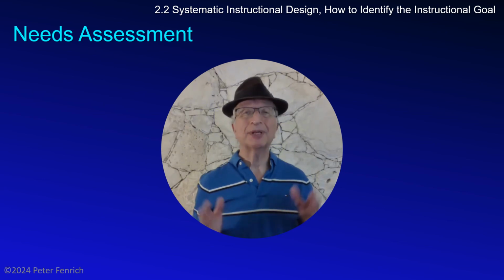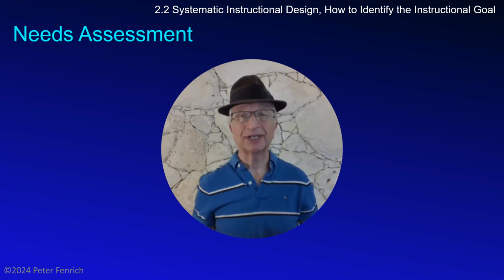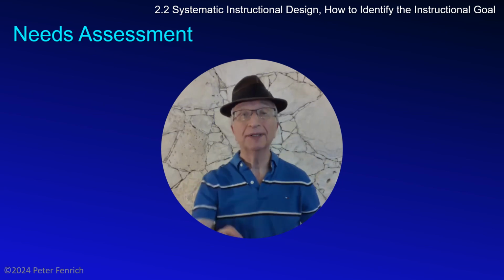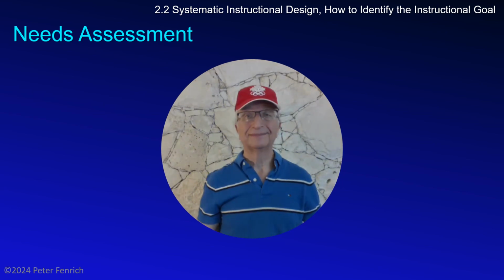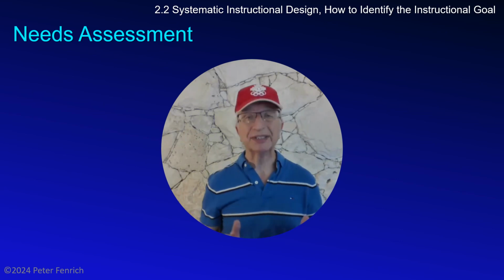A needs assessment may be needed to identify an instructional goal. A needs assessment can be a valuable tool for gathering information, understanding potential users, consulting users, and ensuring involvement, ownership, and fewer surprises for affected individuals.